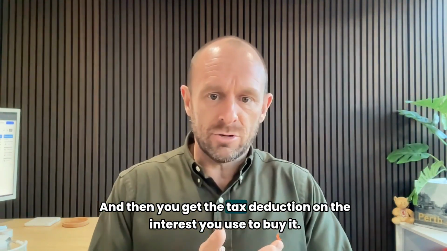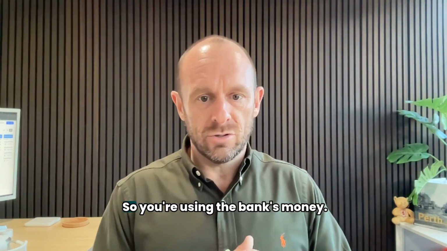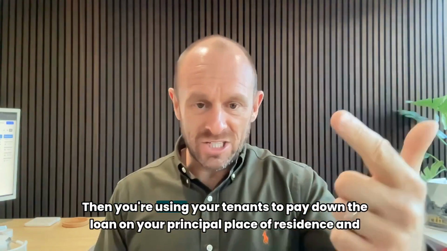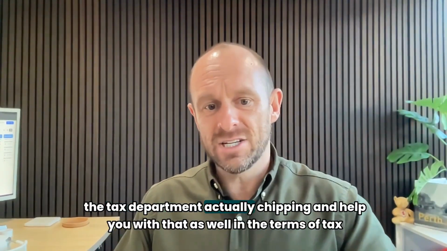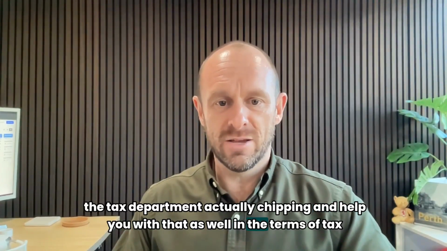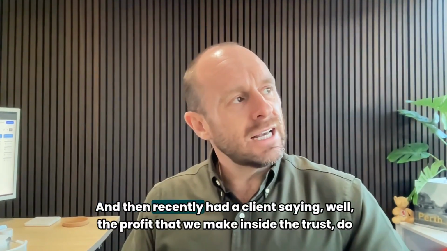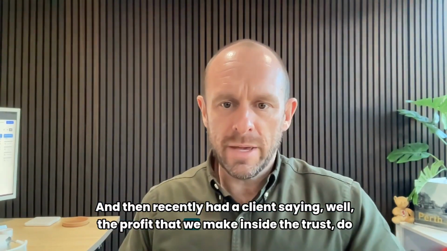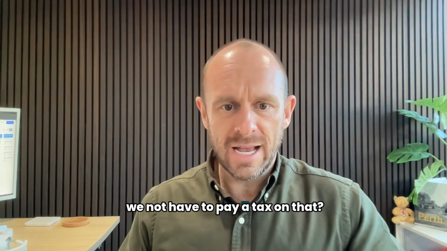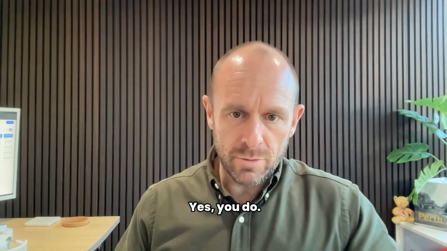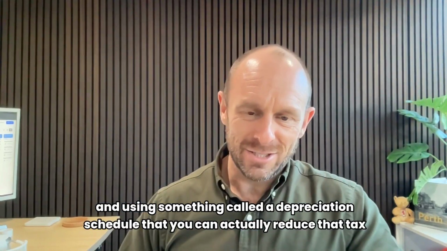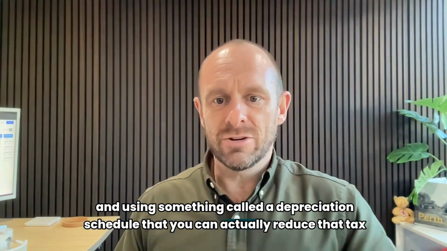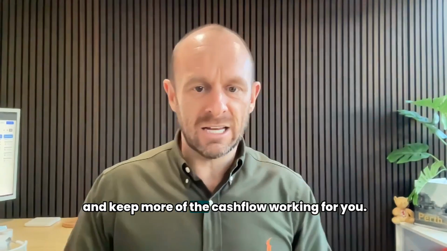And then you get the tax deduction on the interest you use to buy it. So you're using the bank's money. Then you're using your tenants to pay down the loan on your principal place of residence, and the tax department actually chip in and help you with that as well in terms of tax deductions. And then recently I had a client saying, well, the profit that we make inside the trust, do we not have to pay tax on that? Yes, you do. But again, with the right setup, the right structures, and using something called a depreciation schedule, you can actually reduce that tax and keep more of the cash flow working for you.